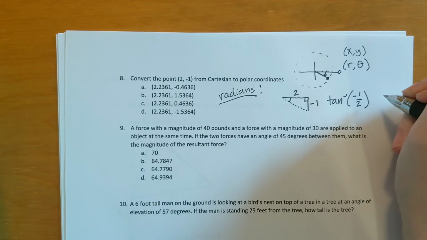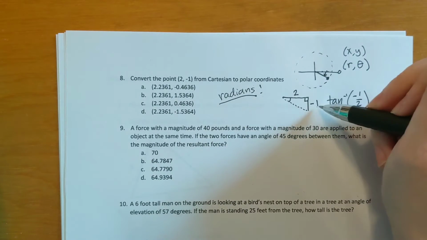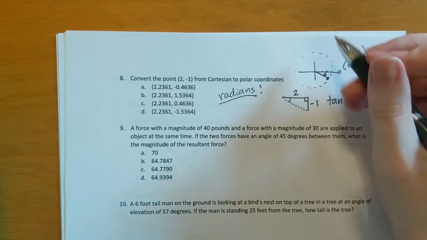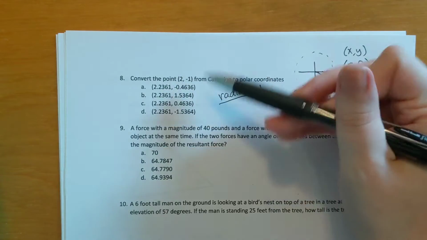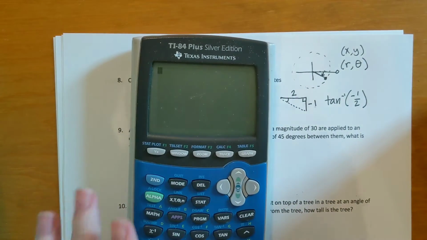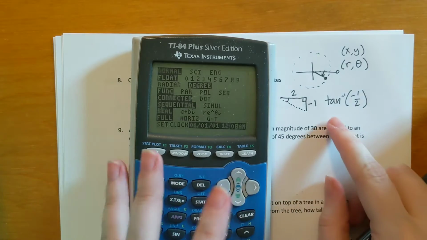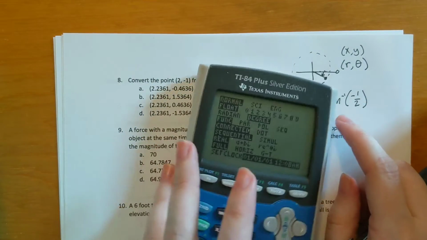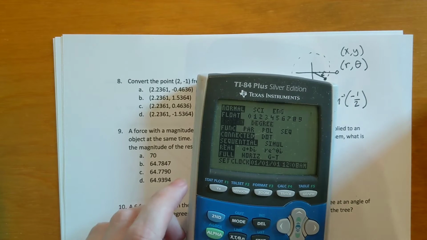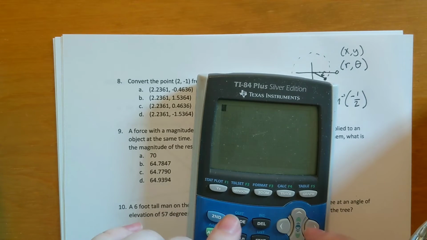And I am going to keep it as -1, even though if this were a real life physical triangle, we can't have negative distance. But in this case, it is going to help us figure out which one's positive and which one's negative. So grab a calculator, go to mode, make sure we are in radian mode, because we definitely want our answer in radians. You'd see pretty quickly that none of the answers work if you're in degree mode.